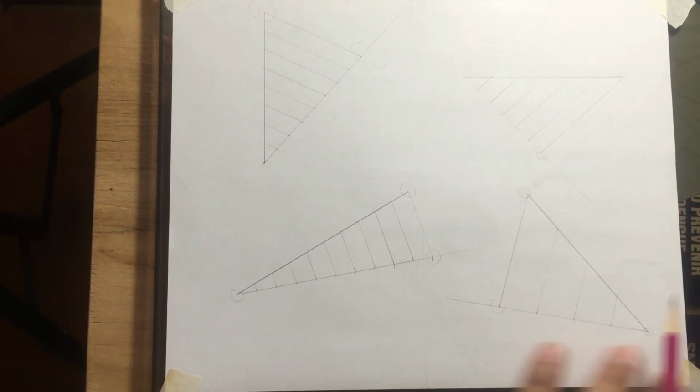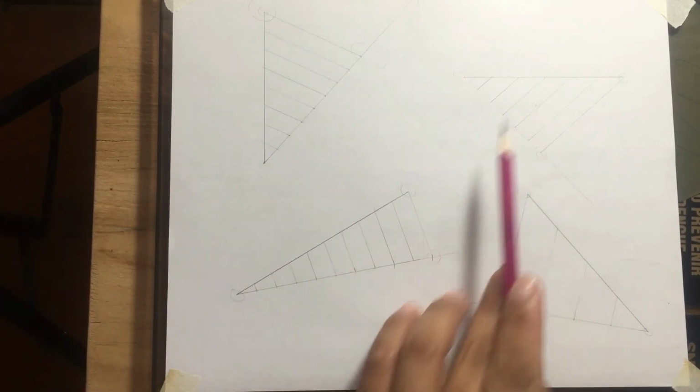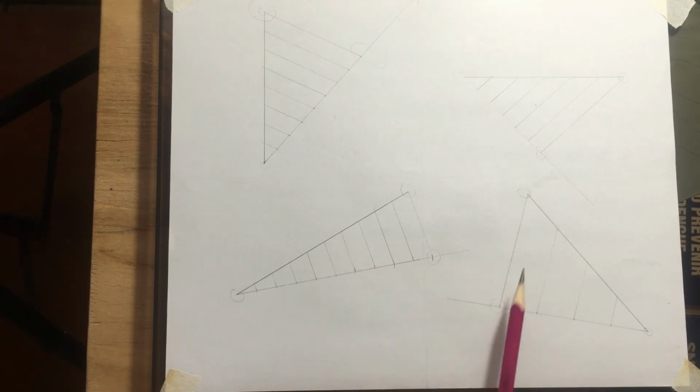There. Okay, so regardless of what the orientation of the line, vertical, horizontal, and both of them inclined, the concept remains the same. Okay, hope this helps.